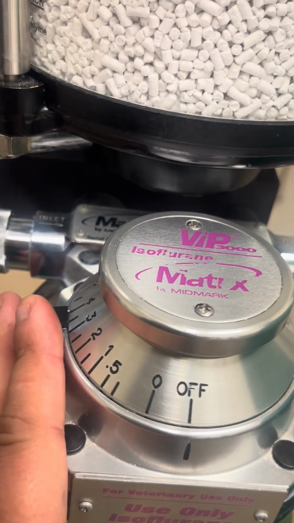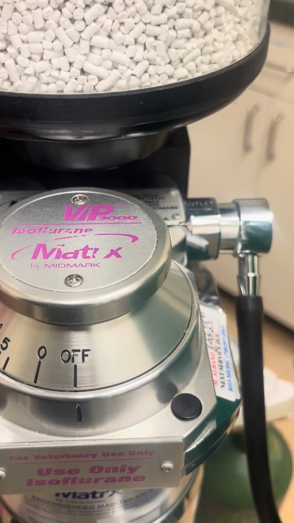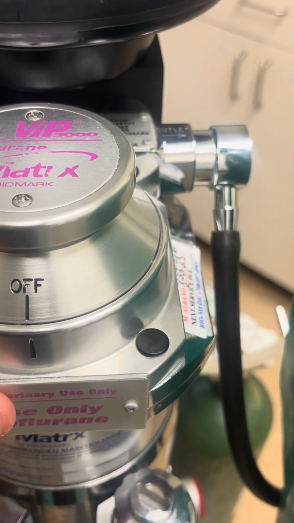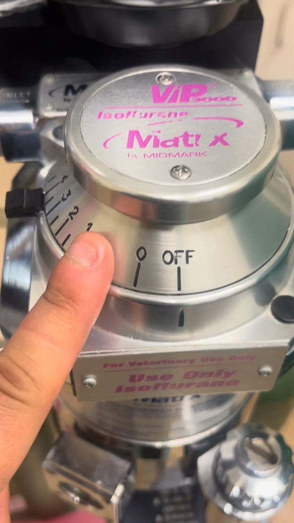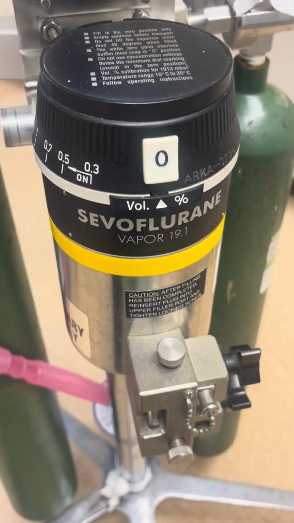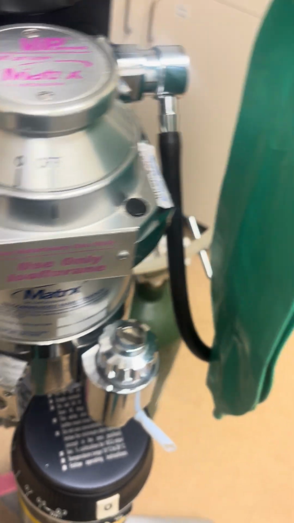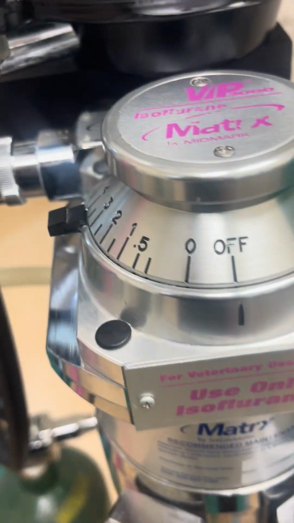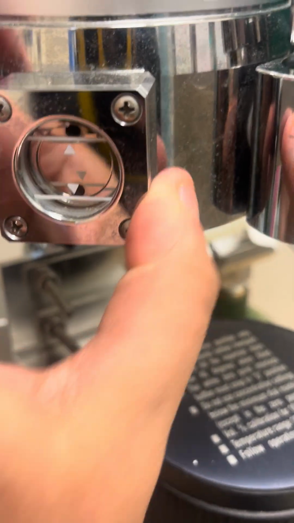I'm not going to play with it just because it's not on. And then there are precision and non-precision vaporizers. This is the one that we use in house, the isoflurane. The sevoflurane is another one that we can use, but we use the isoflurane mostly because it is a lot cheaper. It's about $10 per bottle, while this is about $200 to $300 per bottle. So this is a lot cheaper to use, and it is a little bit safer as well. And this is where you can actually see your liquid in here.